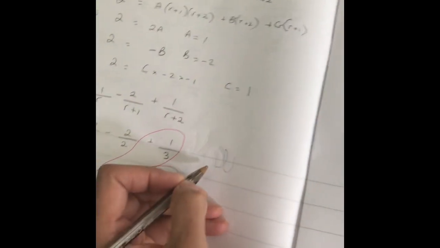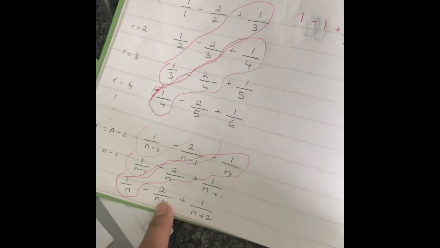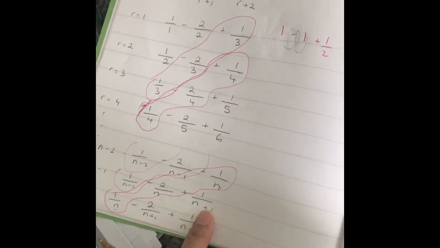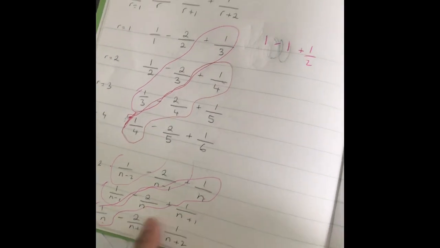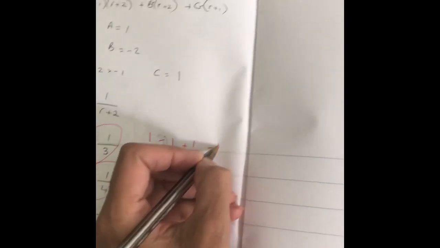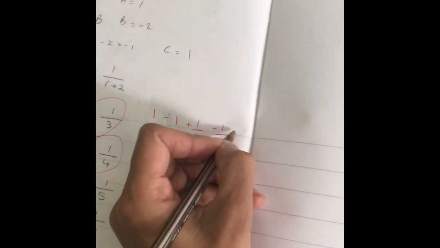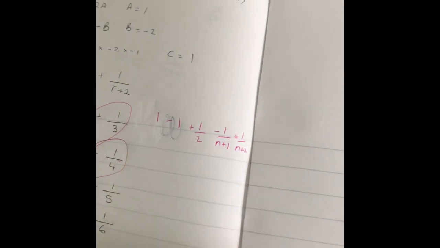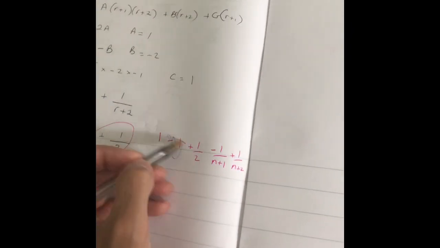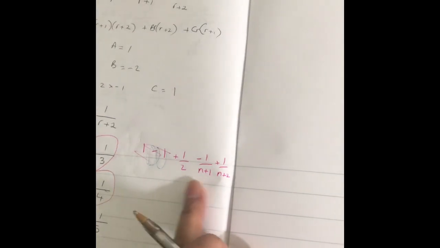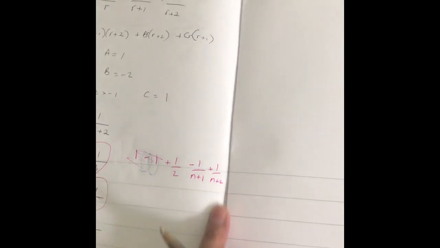I'm just going to write down what I've got left. I've got a 1. Take off 2 over 2, which is 1. And I've got a half there. And then I have got minus 2 over n plus 1 plus 1 over n plus 1. Well, minus 2 plus 1, that just gives you minus 1 over n plus 1. And then I've got 1 over n plus 2. Okay, I'm going to tidy that up a little bit. So 1 take 1, that's obviously 0. And then I've got a half minus 1 over n plus 1 plus 1 over n plus 2.